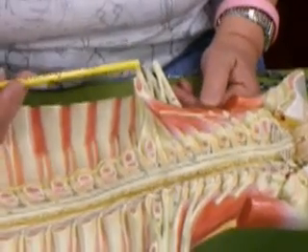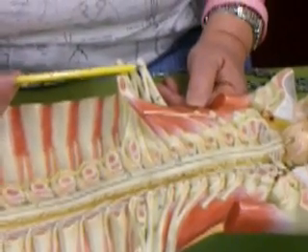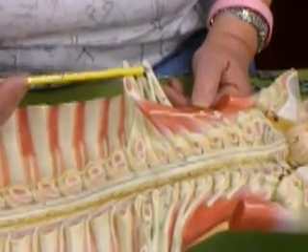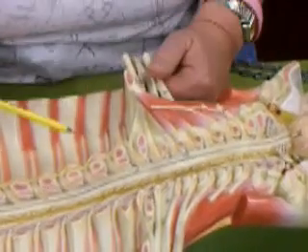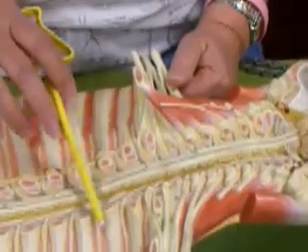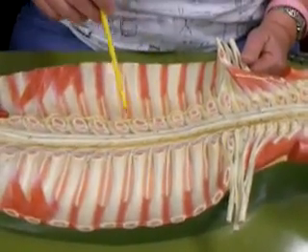They are sensory and motor. There's the axillary, musculocutaneous, radial, median, and ulnar nerves. And you should learn more about those on their own. We don't have a plexus in the thoracic area. We have intercostal nerves, or thoracic nerves.